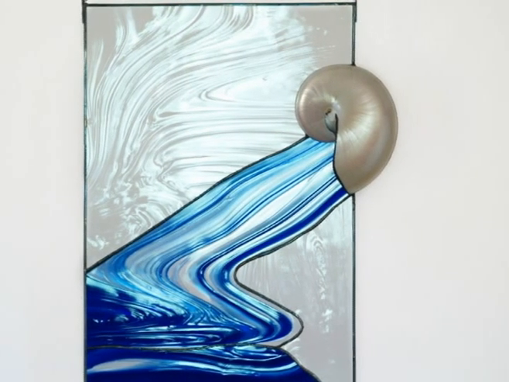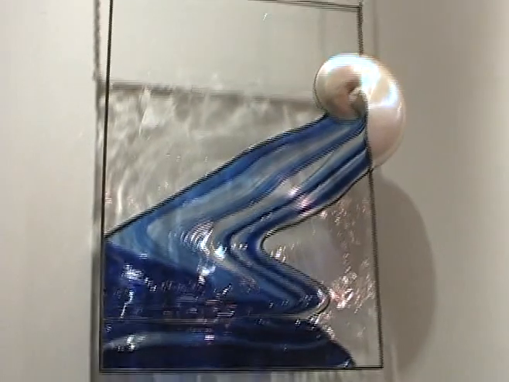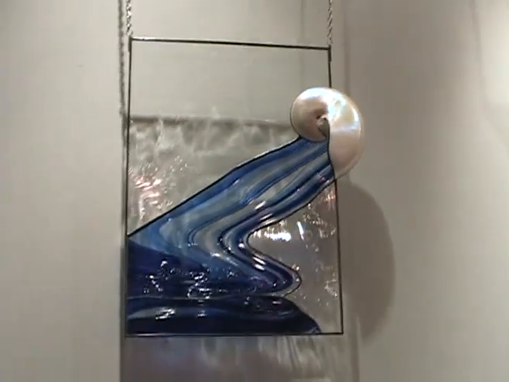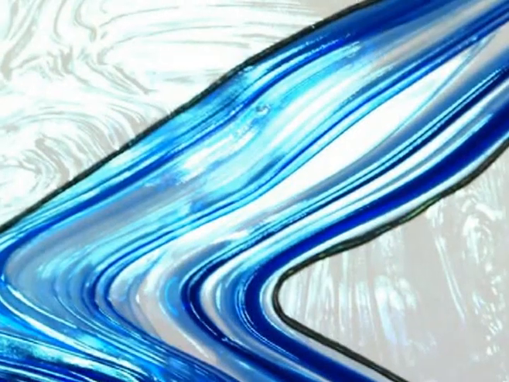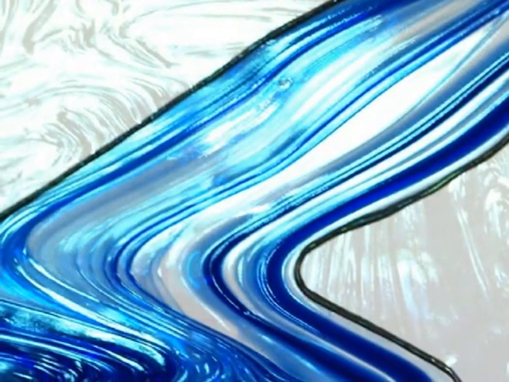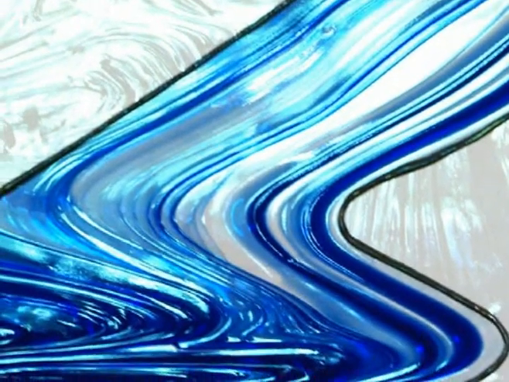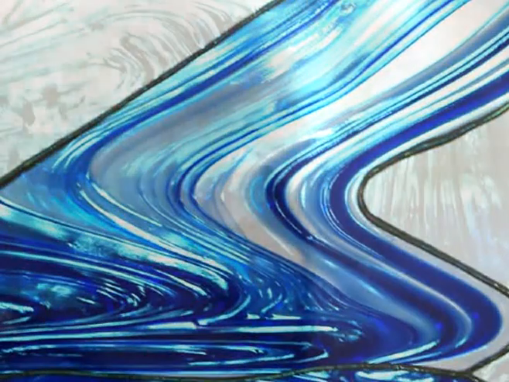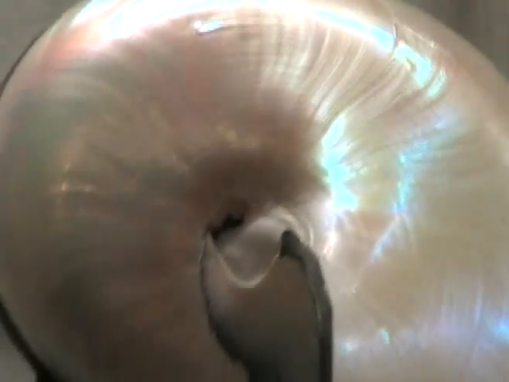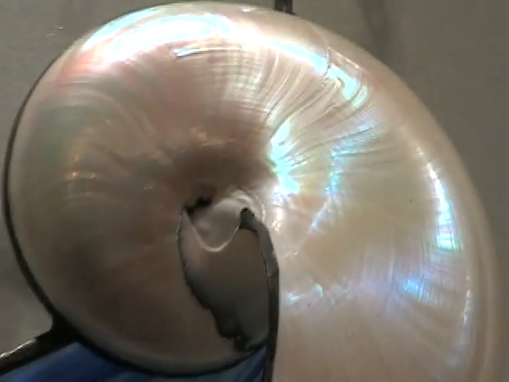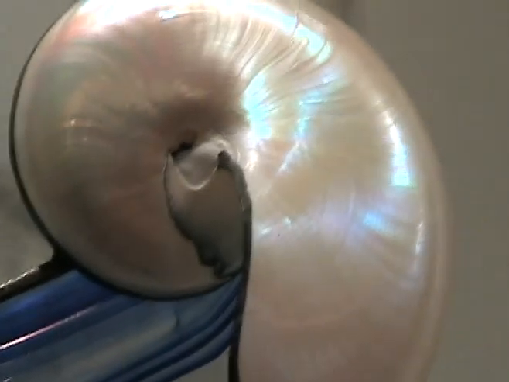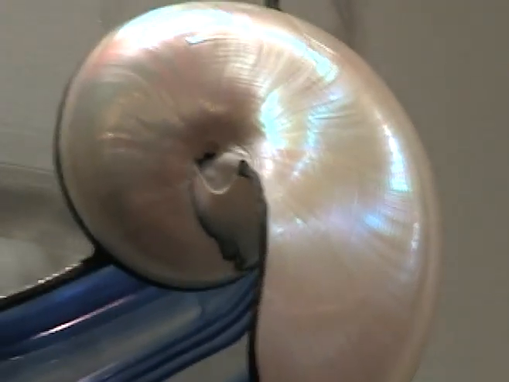This piece is called Water of Life. The water pouring out of the shell reminded me, actually it was the blue piece of glass that made me think of doing this piece, the life-giving force of the ocean. The shell is an actual nautilus shell. It's been sliced in half, and the outer edge of it has been polished, highly polished, to show the mother of pearl on the inside, so it's called a pearlized nautilus shell.